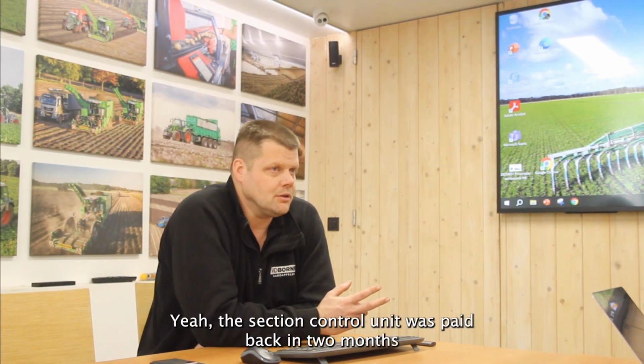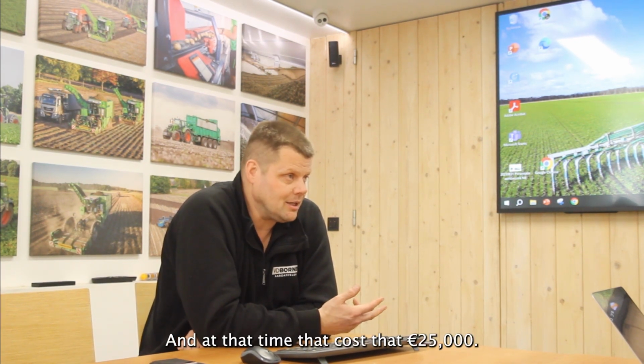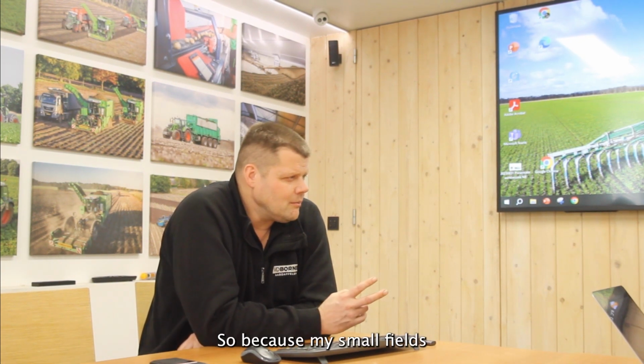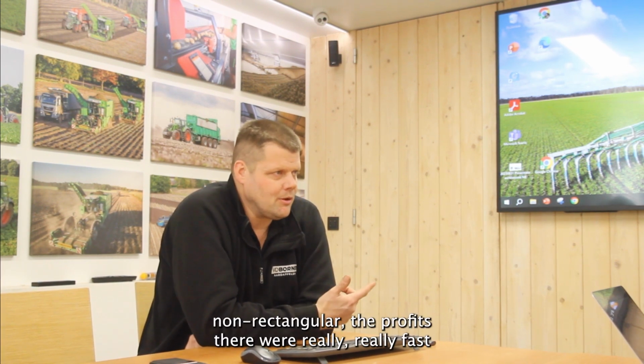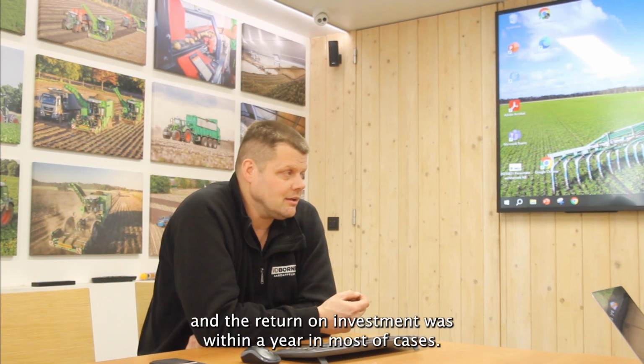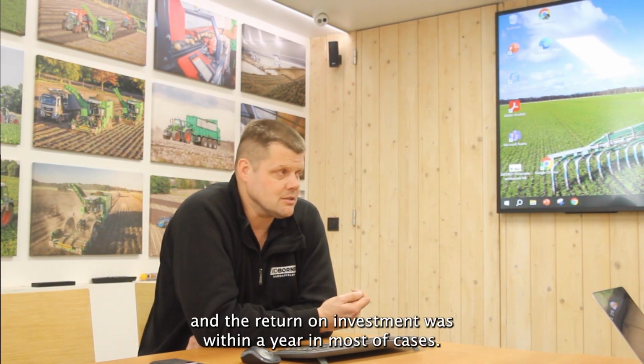Yeah, the section control unit was paid back in 2 months. An RTK guidance system was paid back in 2 years. And at that time that cost 25,000 euros. So because my small fields are non-rectangular, the profits there were really, really fast. The return on investment was within a year in most of the cases.